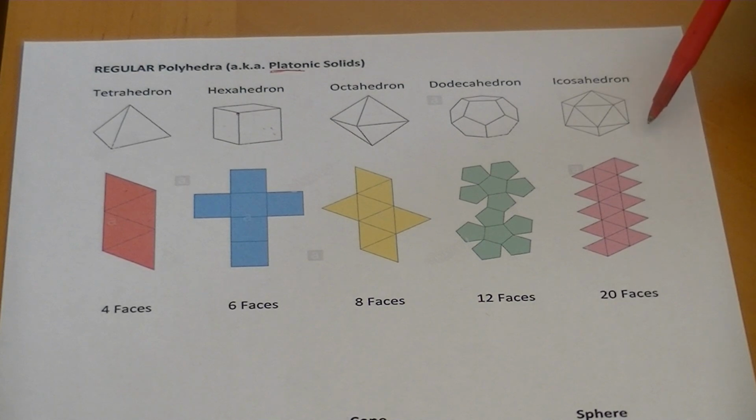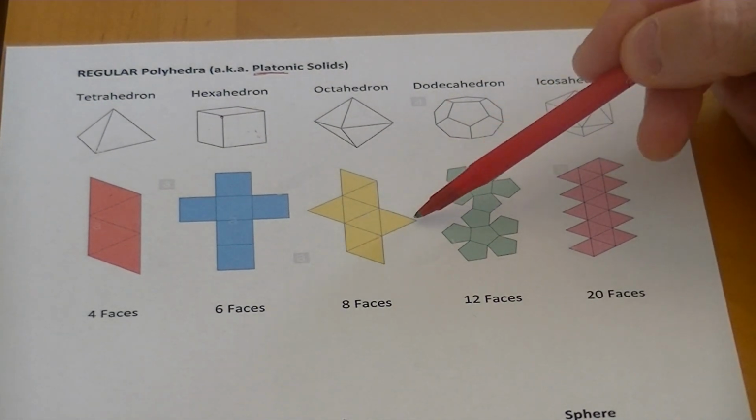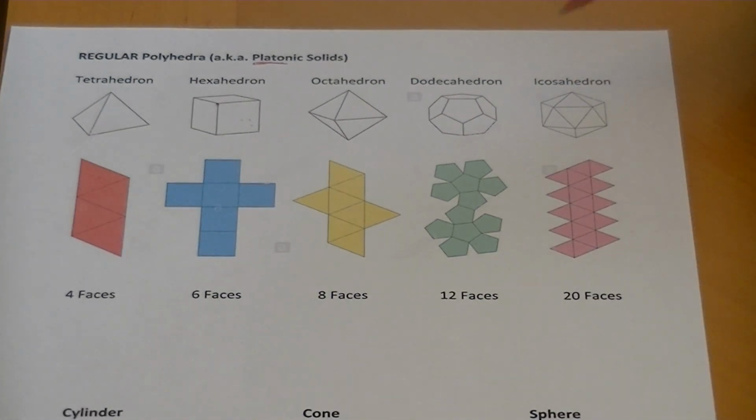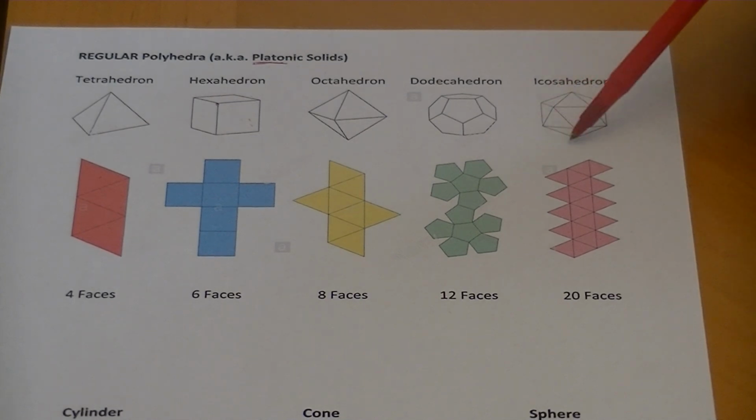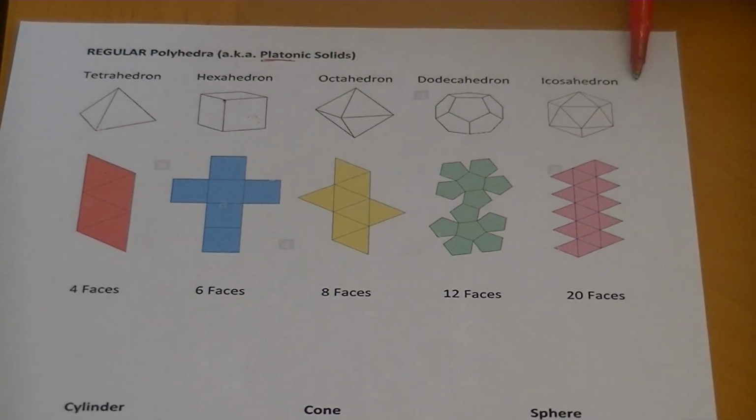And the only other one that you could make using just one repeating regular polygon is that you could take 20 equilateral triangles and fold them up, and they'll perfectly close up a region of space to form a regular icosahedron. So again, these are the only 5 that exist.